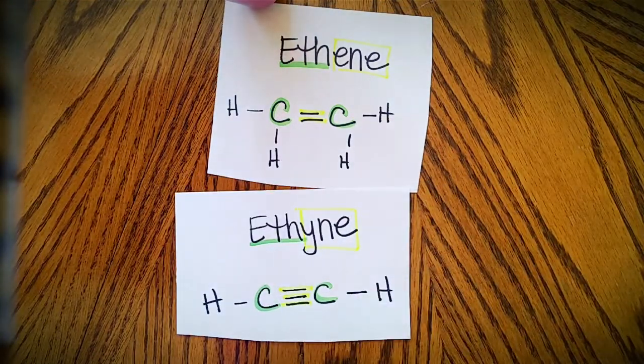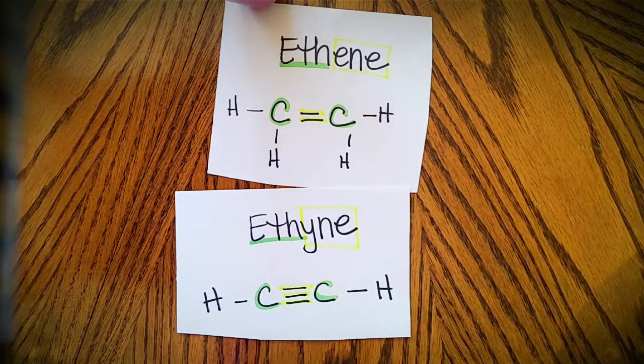Ethyne would look like this. That yne suffix denotes that there's a triple bond. So now I only have 2 total hydrogens because I had to remove 2 hydrogens in order to form that triple bond. So you can think of the names of these hydrocarbons as having 2 parts. The first part tells you the number of carbons: meth, eth, prop, bute, pent, hex, hept, oct, non, or dec. And the second part of the name tells you if it contains single, double, or triple bonds: ane, ene, or yne.